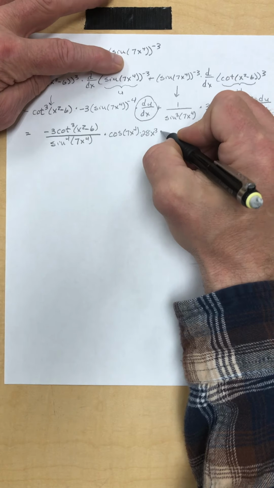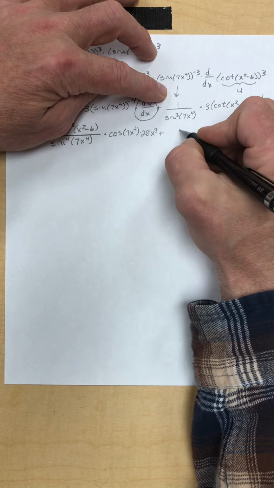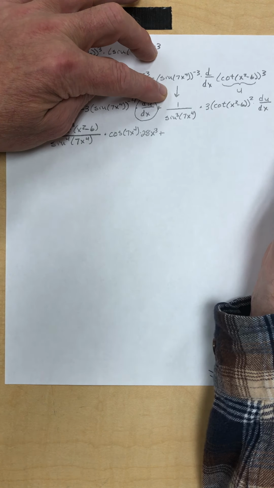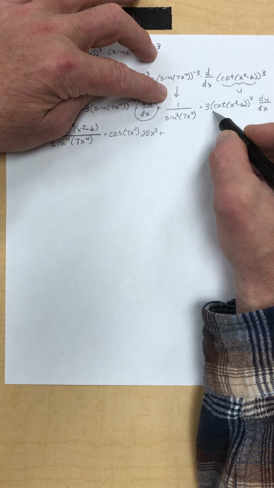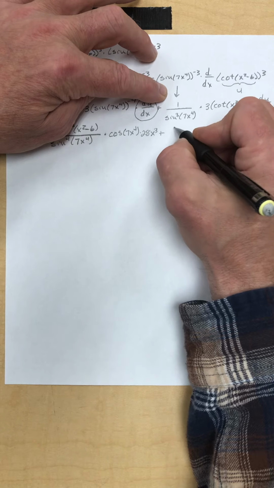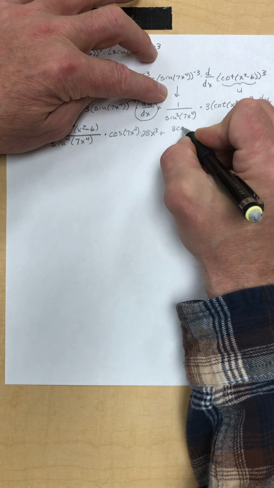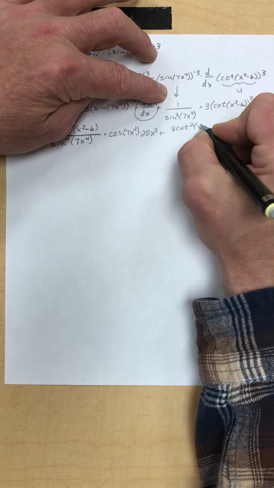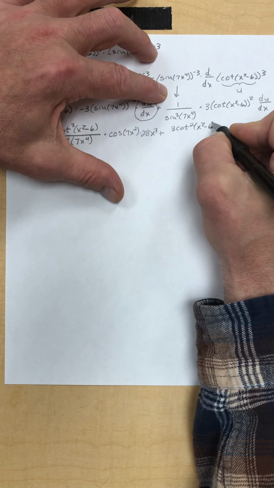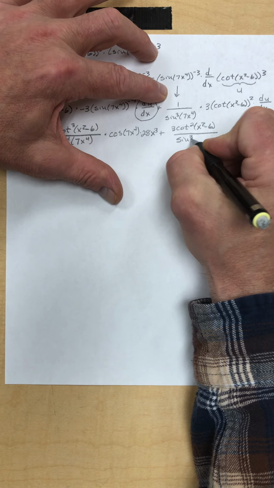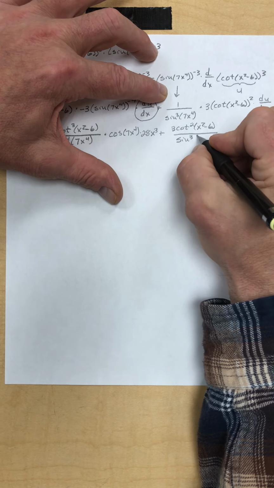Okay, plus, let's see, let's bring this guy down. And notice I'm going to multiply this guy by this guy for sure. So we put this up above, and I'm going to get rid of that outside set of parentheses. So I'm going to have 3 cotangent squared of x squared minus 6 all over sine cubed of 7x to the fourth.